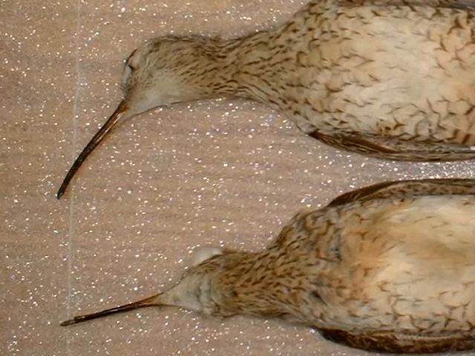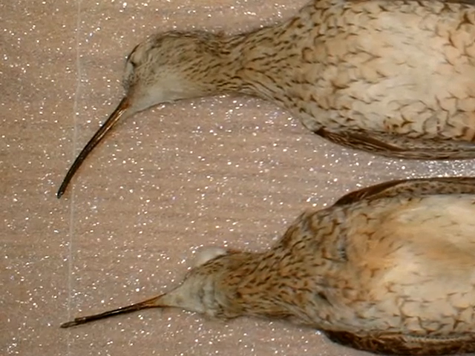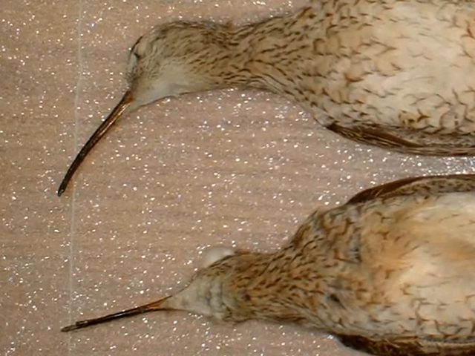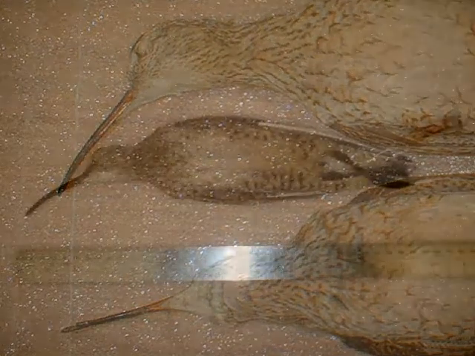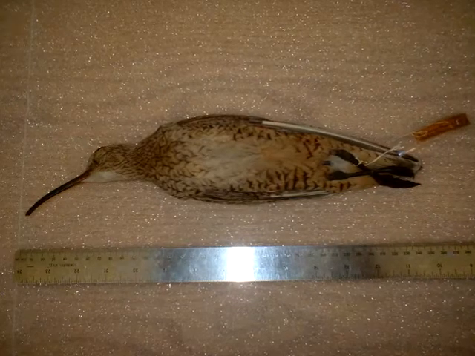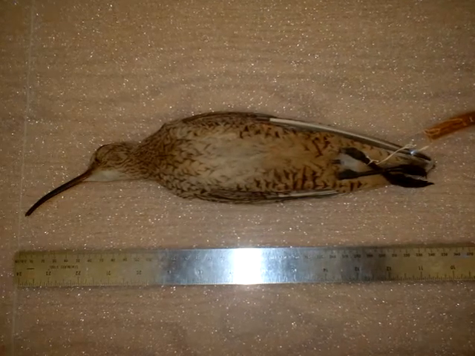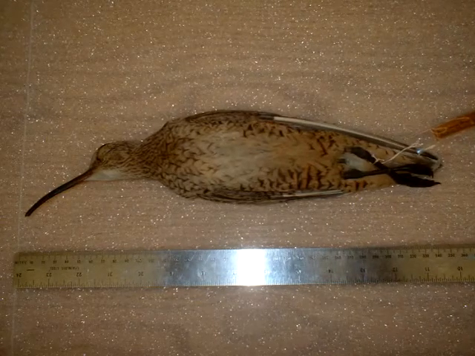Let's look at a couple individuals where we can see a fairly clear difference between them. One thing I've been looking at, I've looked at about 100 Eskimo curlews now, is the size of their beaks.